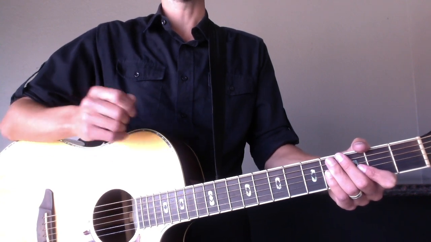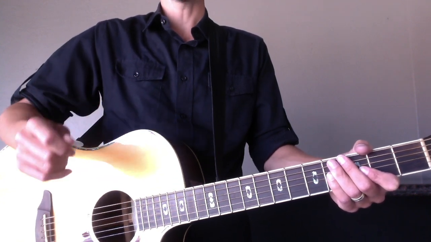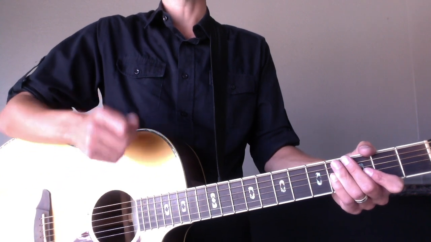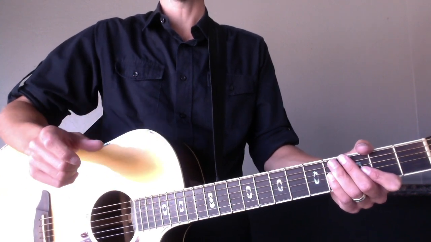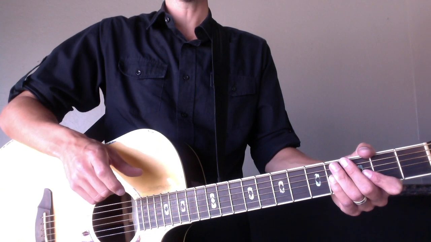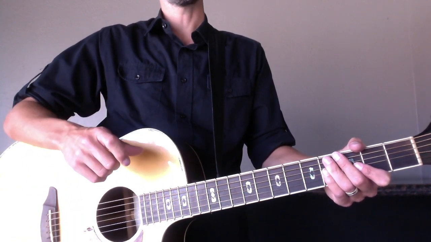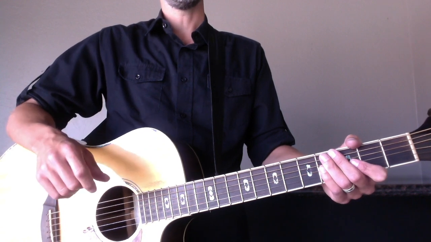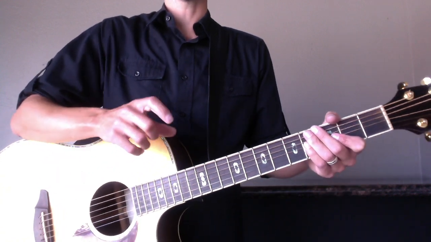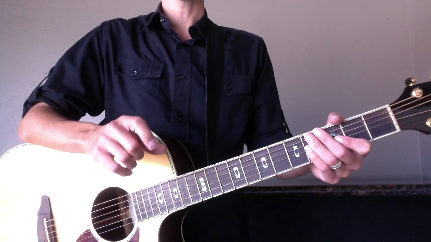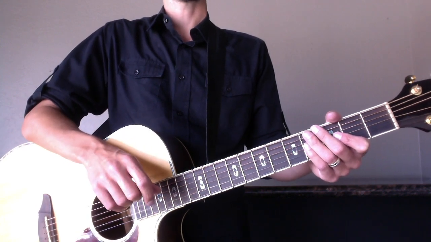So if the chord is a G chord, we would play the G note. If the chord is a C chord, we would play the C note. If the chord is a D chord, we would play the D note. And if the chord is an E minor chord, we would play the E note. So whatever letter corresponds with the chord, that is the note that we will play on the guitar.